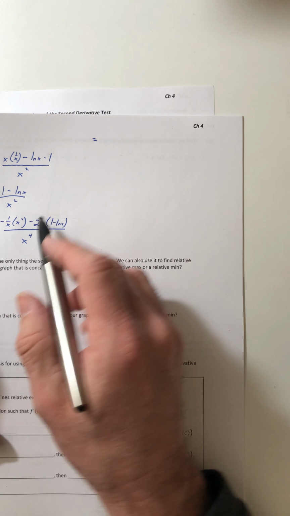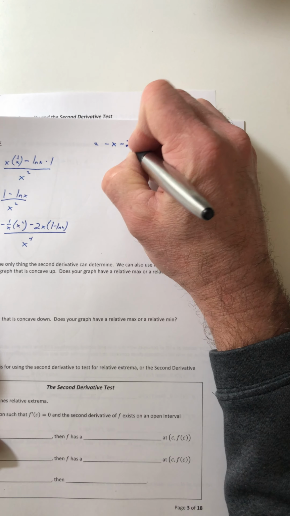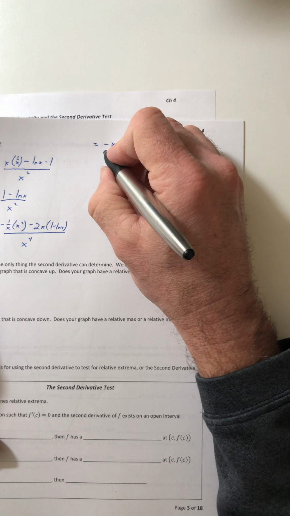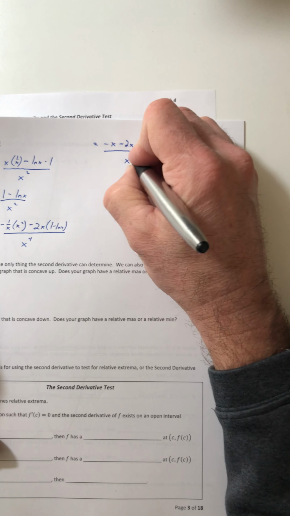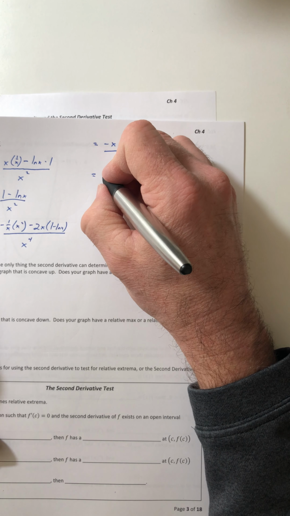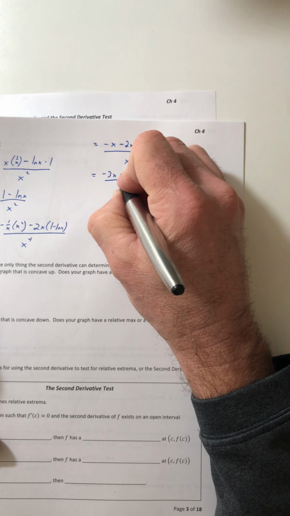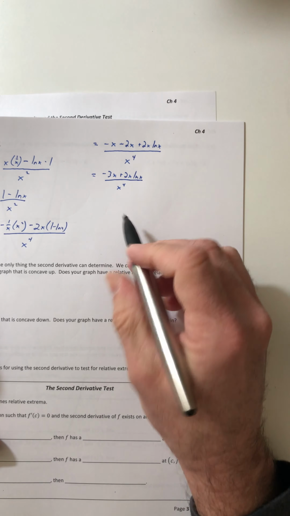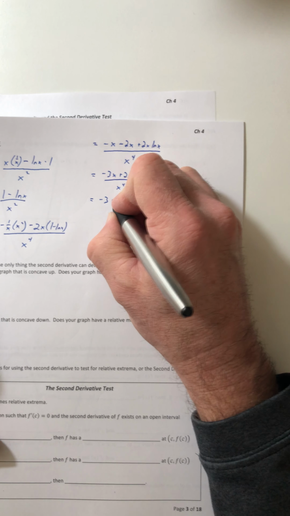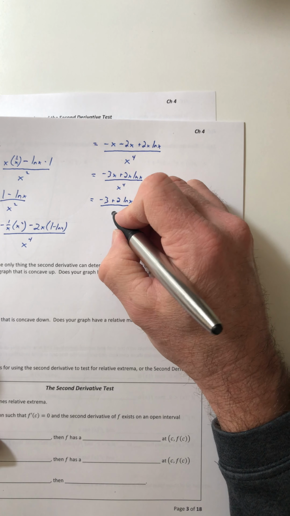Okay, so let's just simplify this thing down. So we have negative x minus 2x plus 2x ln x all over x to the 4th. So if we started to combine like terms, negative 3x plus 2x ln x over x to the 4th. Well, now we've got an x in every single term, so we can simplify it. So negative 3 plus 2 ln x all over x to the 3rd.